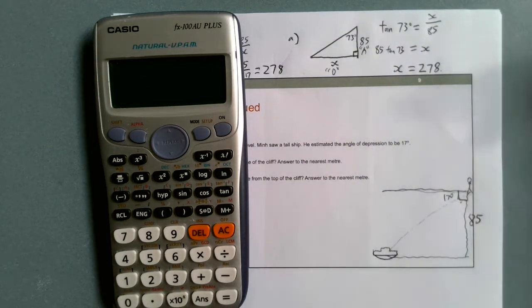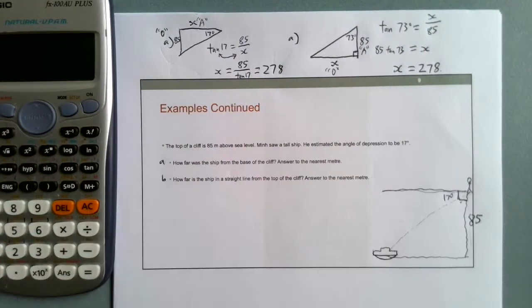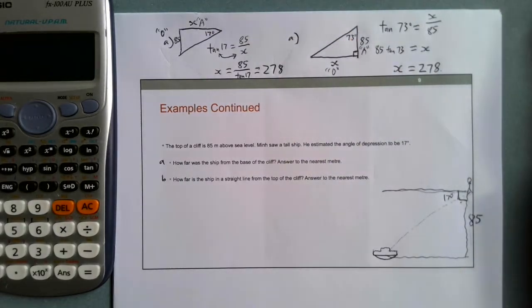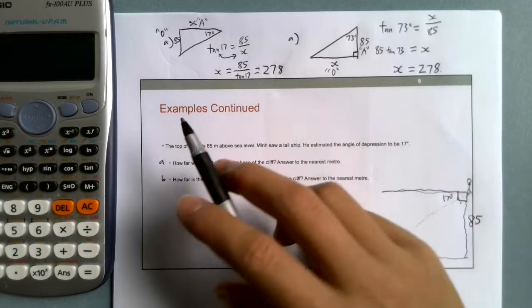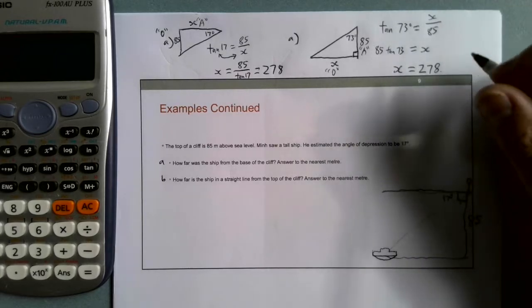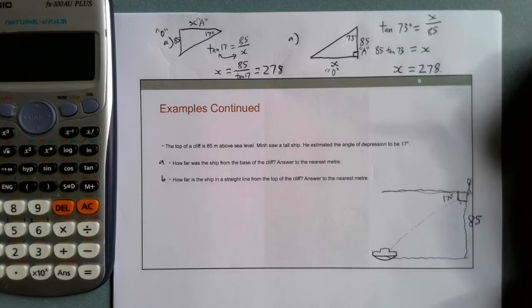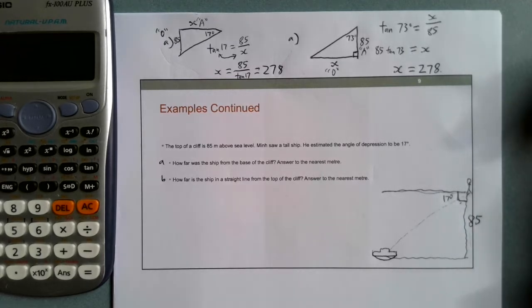So there's actually two different ways to solve this same problem, and it doesn't really matter which way you solve it, as long as you make sure you're using the right trig ratio. You'll notice we're using tan in both here. Sometimes you can use cos with one and sine with the other, and that's actually what's going to happen with example B.